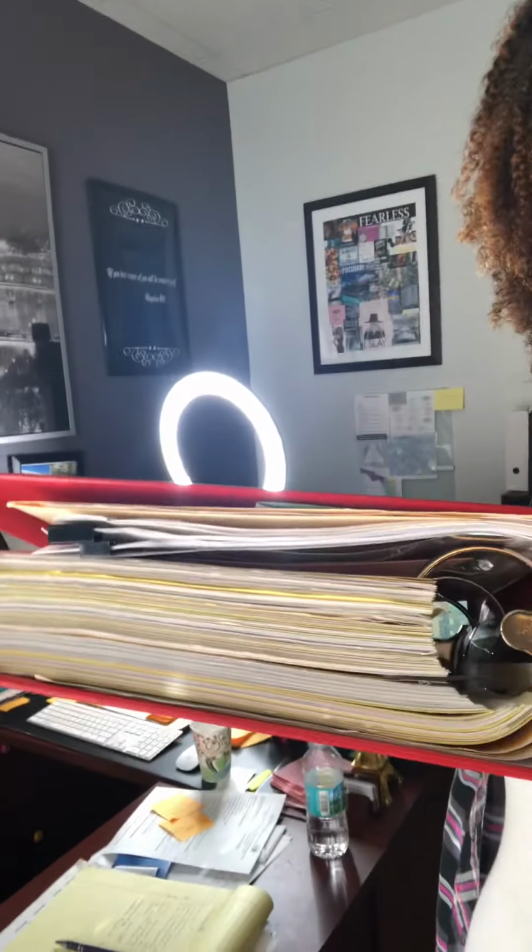This is my operations manual. See how thick that is? Because over time, I would just always write, you know, how I did something.